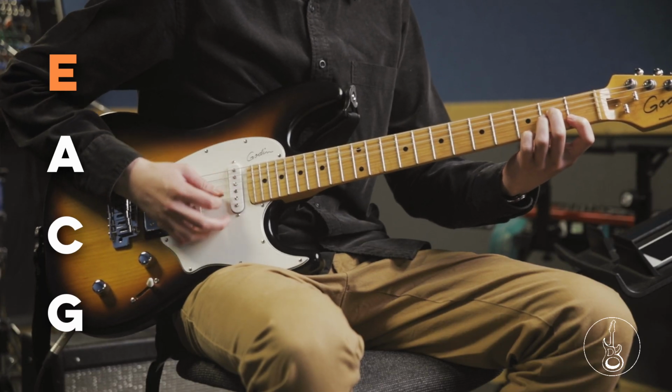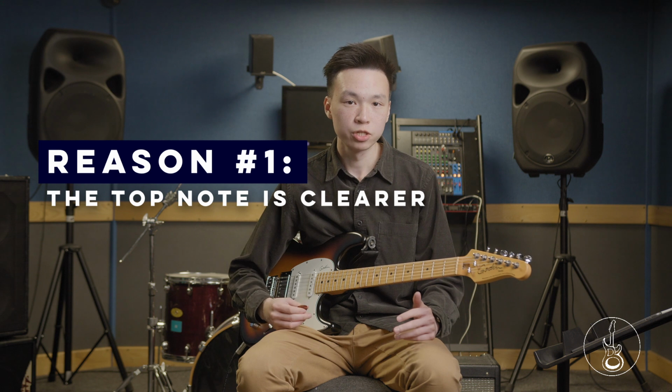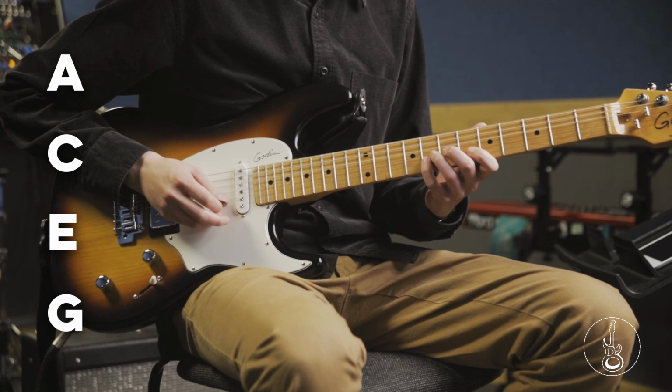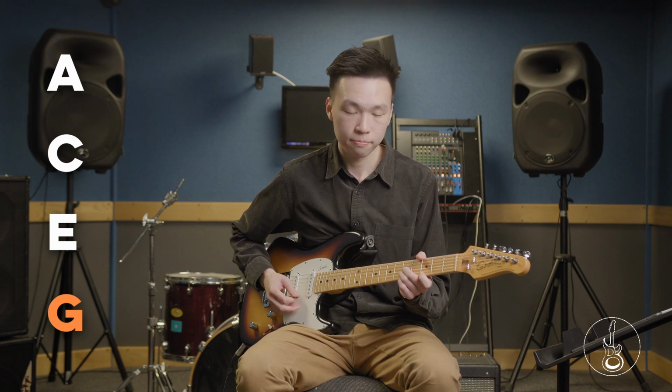And you've got it. So why do we want to play these drop 2 voicings? Well, I could think of two main reasons. The first one being that the top note is more clear. So let's go back to the original stacking up of the chord, A, C, E, G. And if you look at the top note, which is G, it's not that far away from the note below it, which is E. It's only a flat third interval.